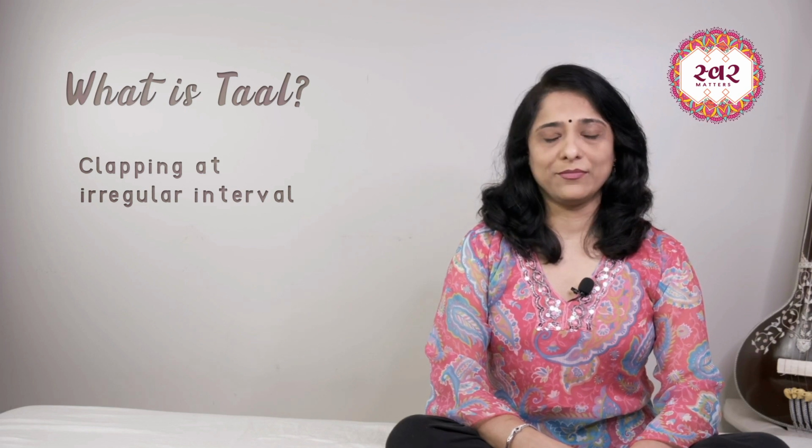Another example would be this. I am clapping like this. This clapping was not in laya or there was no rhythm. Whereas if I clap like this, this time my claps had a rhythm or laya.